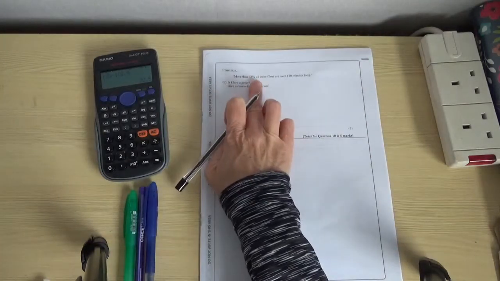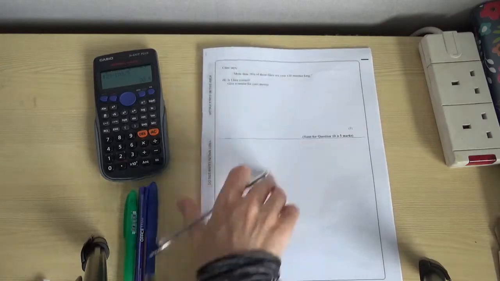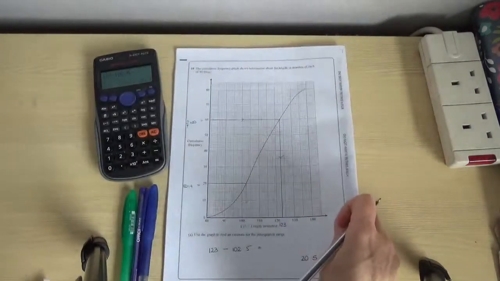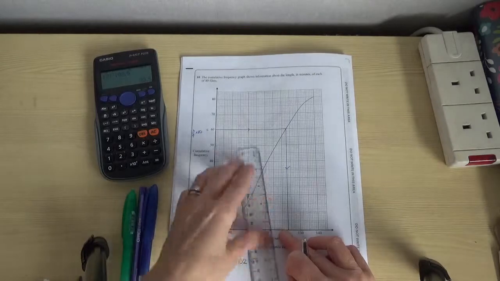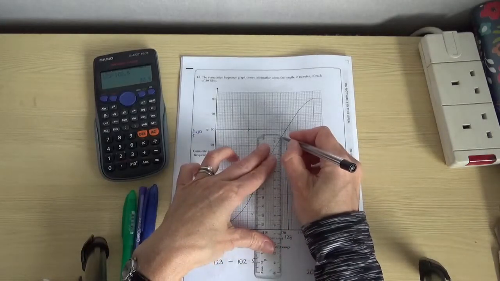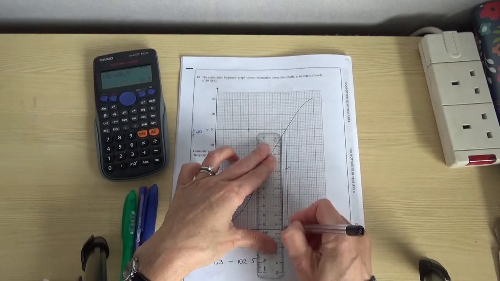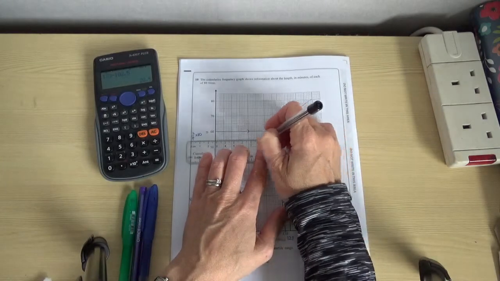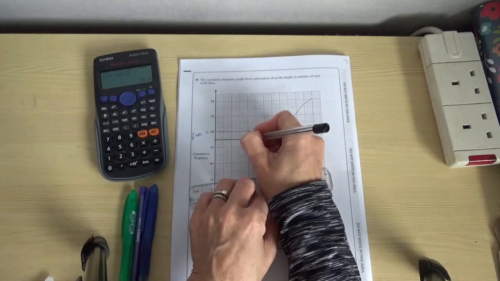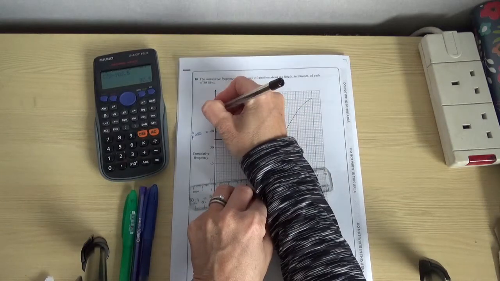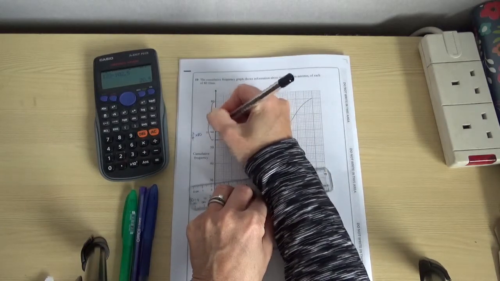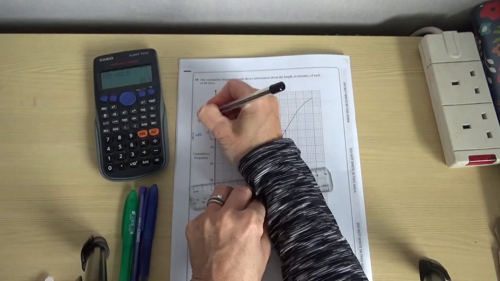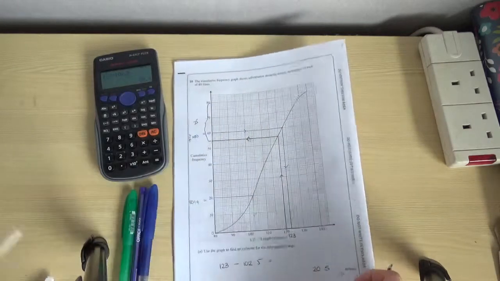More than 35% of these films are over 120 minutes long. So there's 120. Which is here. How much is above that is 25 out of 80.